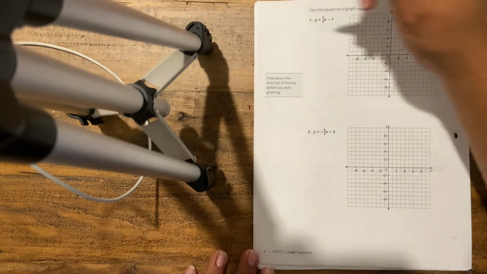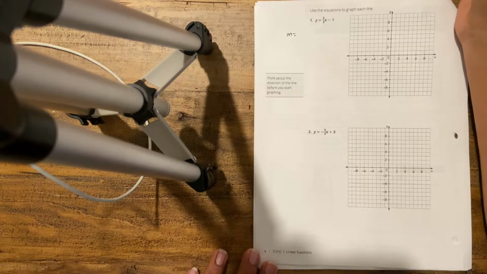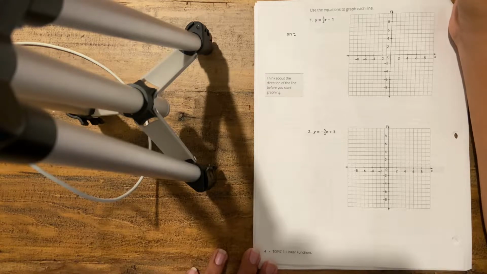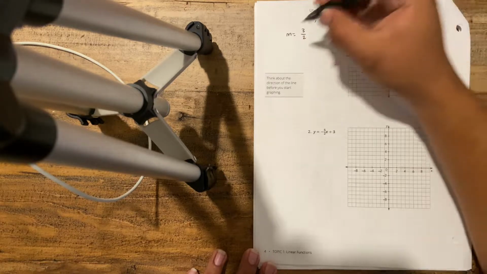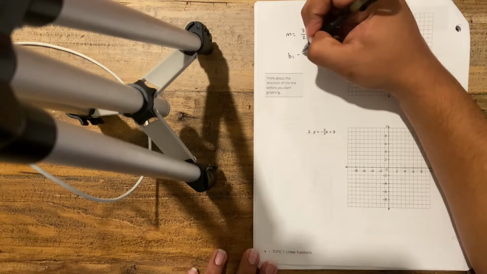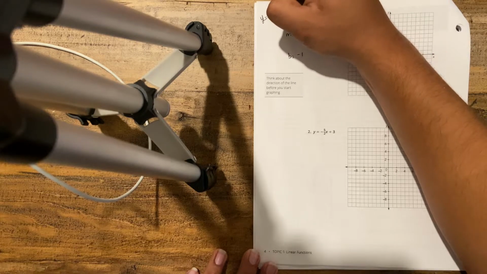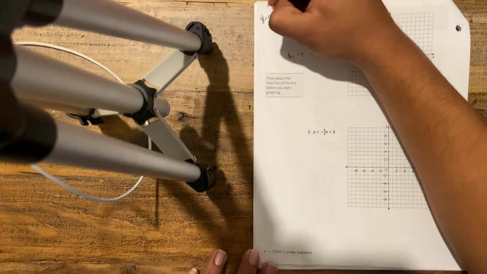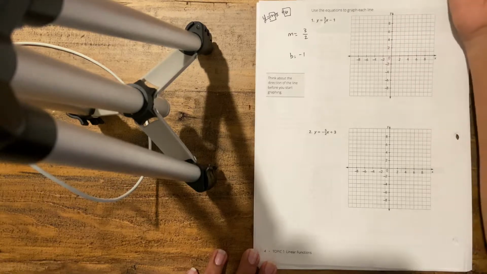Okay. First things first, I need to make sure I remember to identify my slope and my y-intercept. Slope in this case is 3/2, and your y-intercept is -1. If you're not sure, write out your y equals mx plus b, looking for the slope and the y-intercept, and it's all given right here.